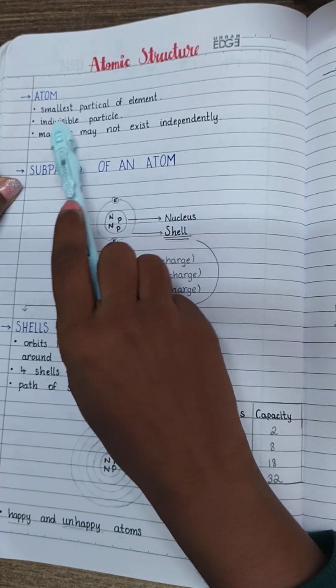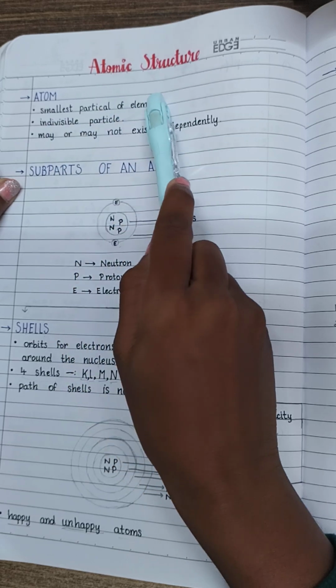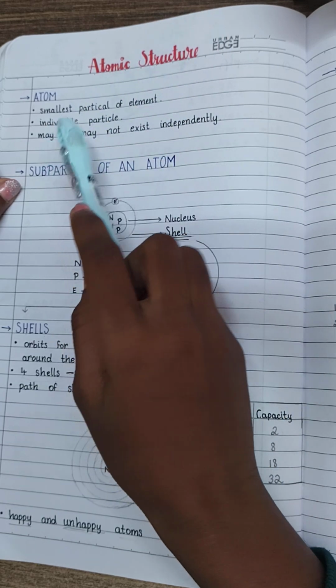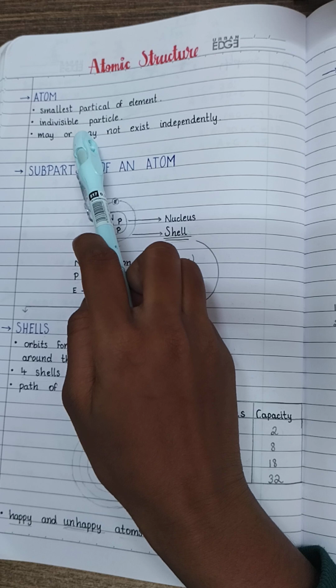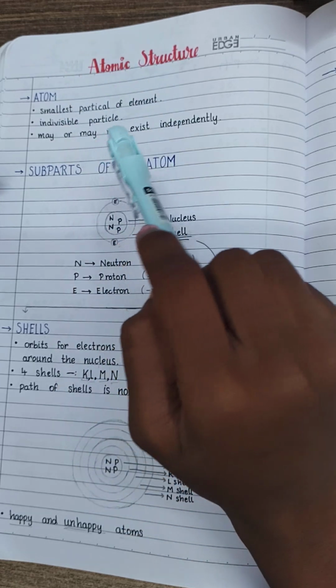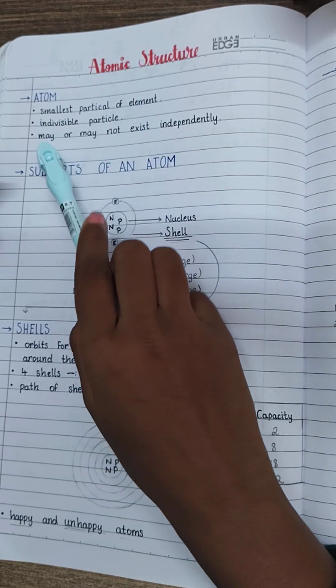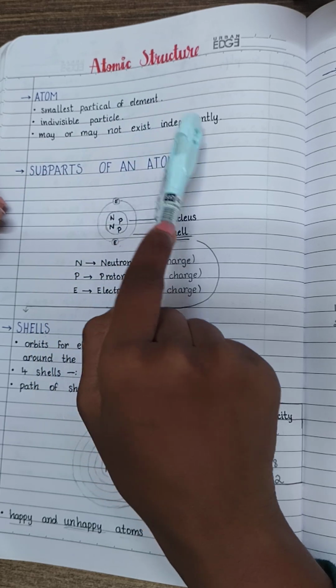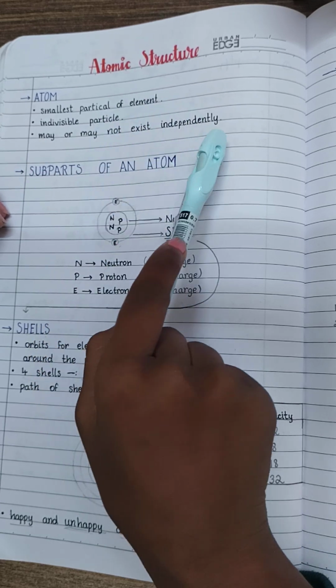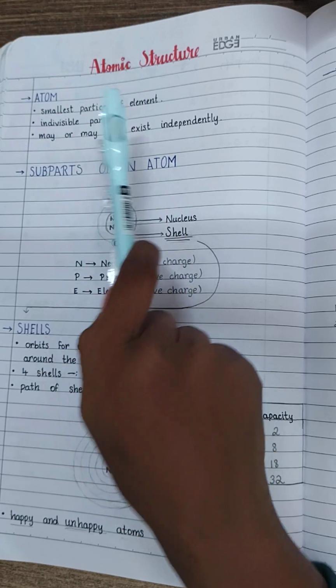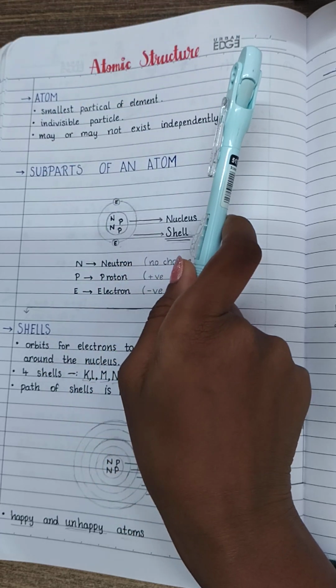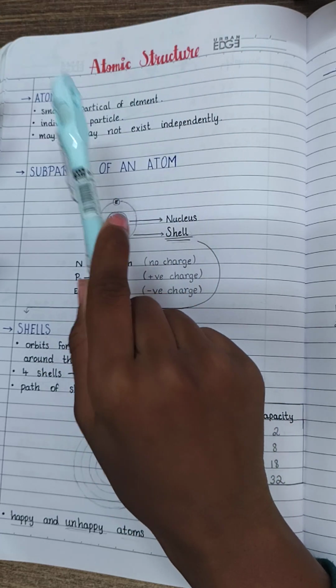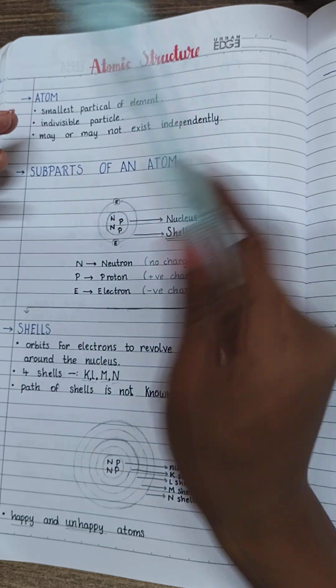Now, an atom is an indivisible particle. I just explained it earlier, and though it is indivisible, it does have subparts. Now, an atom may or may not exist independently. This means that the atom can exist independently, or the atom will combine with another atom to exist.